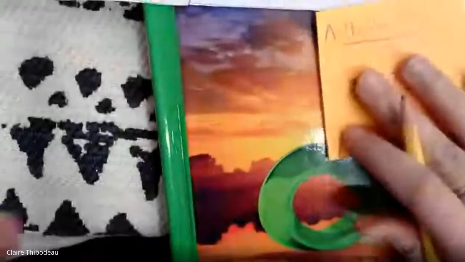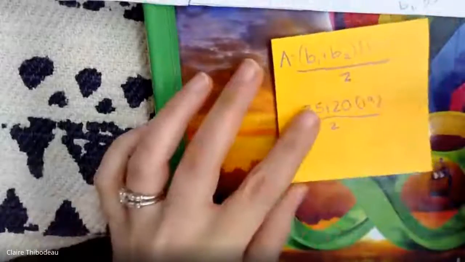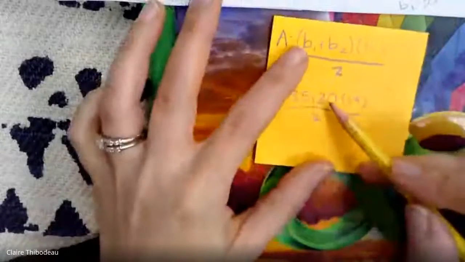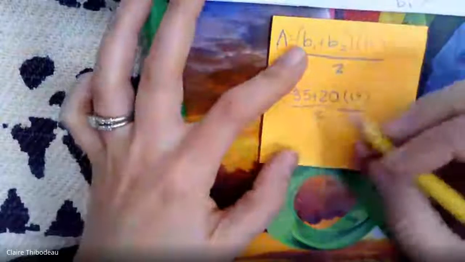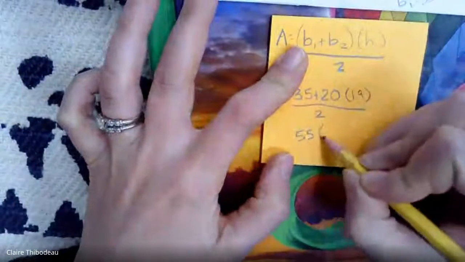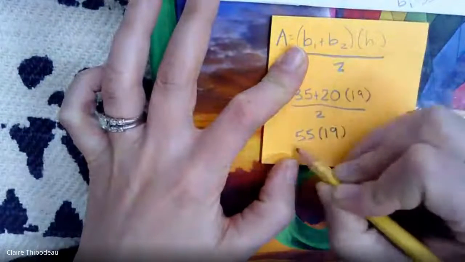Now I'm going to simplify that even more so that I have 35 plus 20 is 55 times 19 divided by 2.